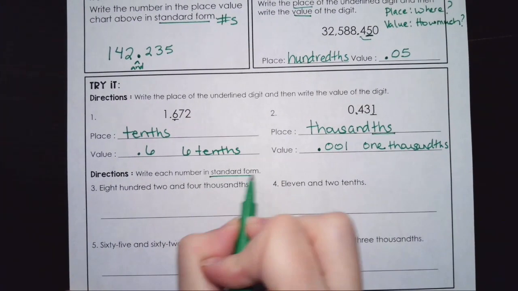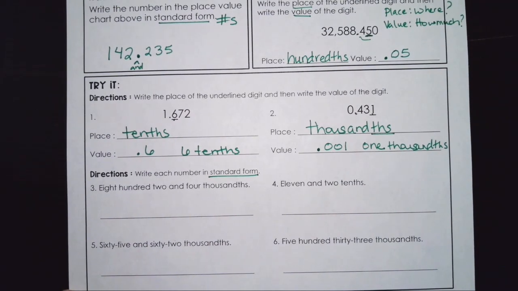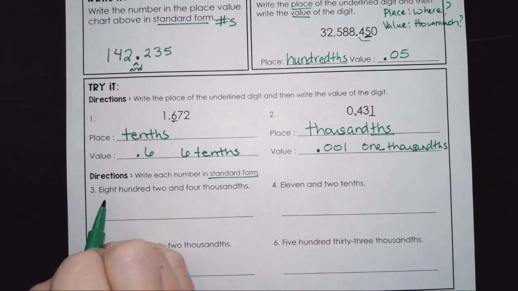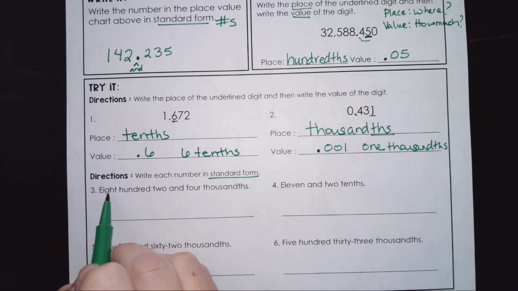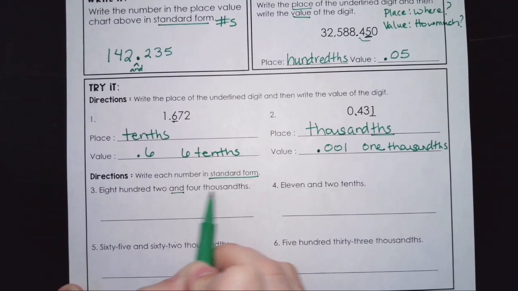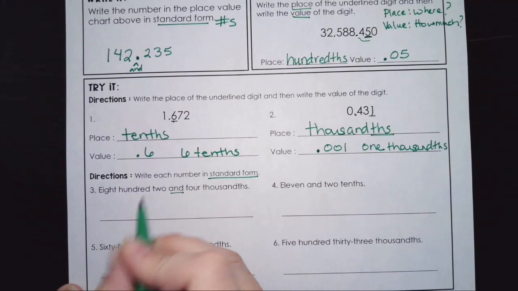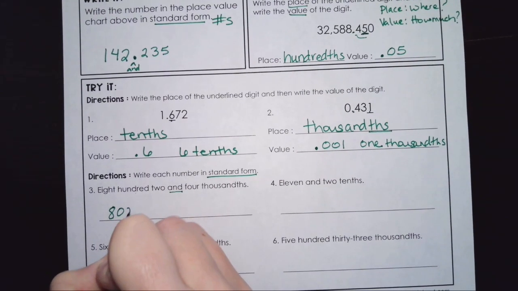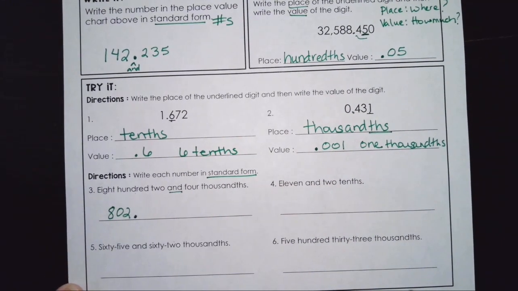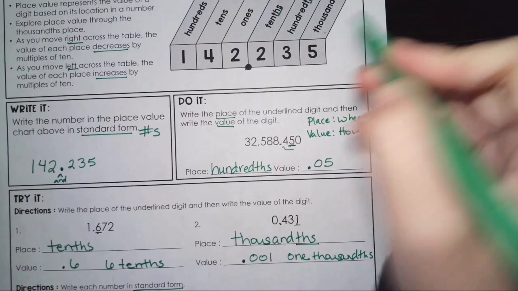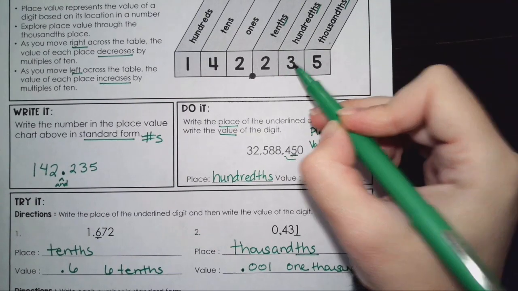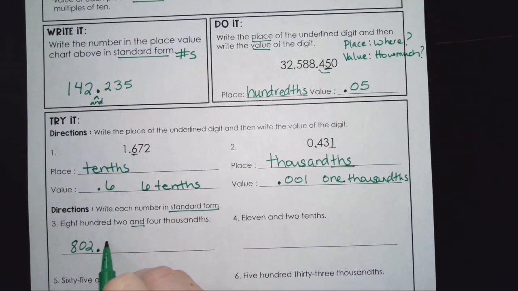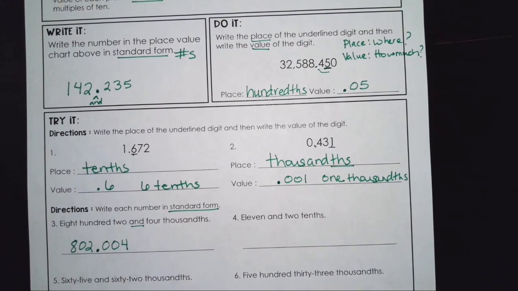Now we're going to write these numbers in standard form. So this is in word form, written down in words just like we say it, and then we're going to change it to where it's in numbers. So remember to read it all the way through first so you can look for gaps. This says 802 and 4,000ths. So 802, write it just like you read it. Our and means a decimal. And then 4,000ths means that the 4 is in this place right here. So we have 2 zeros that we need to fill in before we can get to 4,000ths.